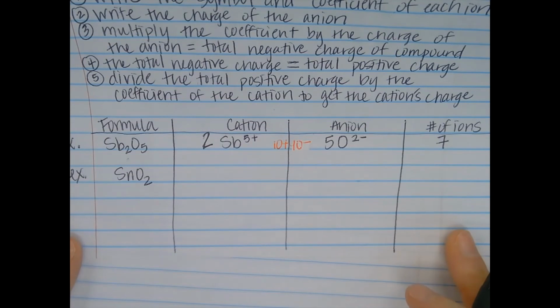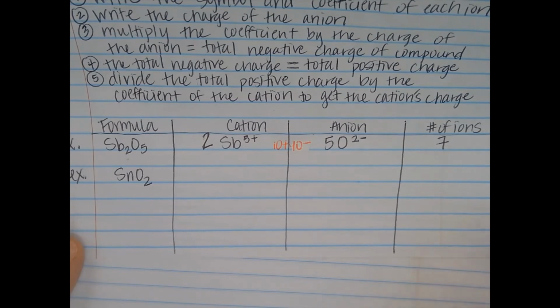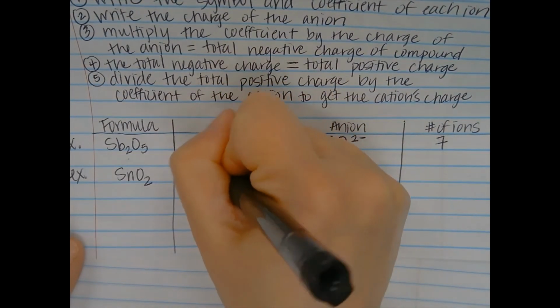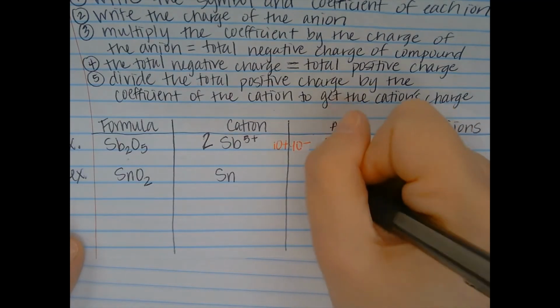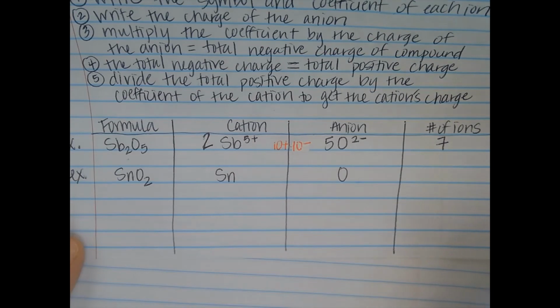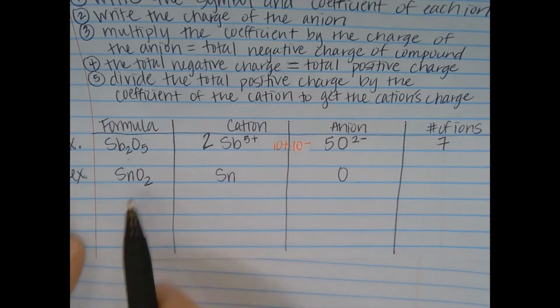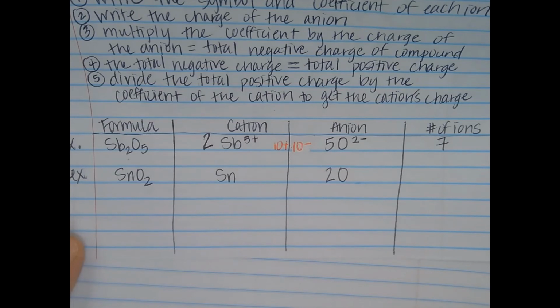SnO2. So Sn is tin, and it's just like antimony, where it's not necessarily in the transition metal block, but it behaves like a transition metal and can have more than one charge. So we're going to follow the same thing we did in the first example. Step 1, write the symbol and the coefficient for each ion. So my cation is always written first, so that's Sn. My anion is oxide again, and I have oxygen, or oxide ion. And this 2 as a subscript tells me that there are 2 oxide ions.